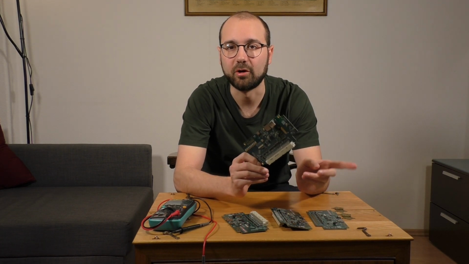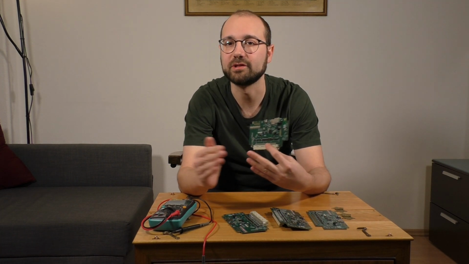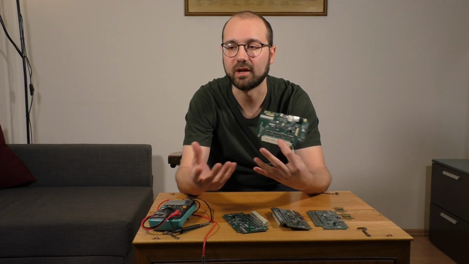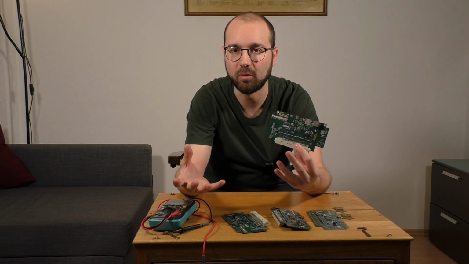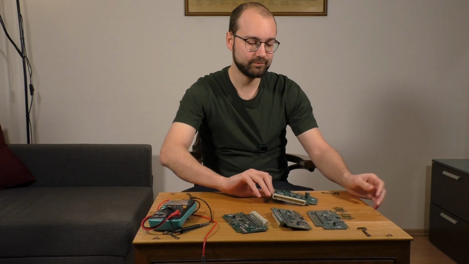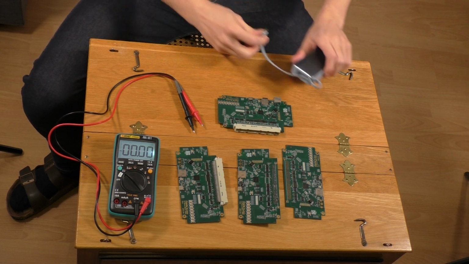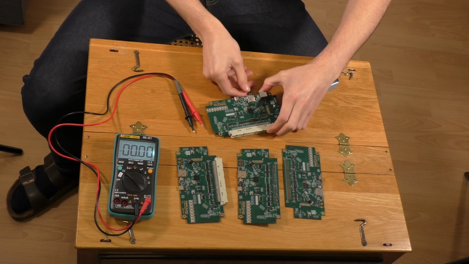By the way, what is hochohmig? Hochohmig is just a German word for high resistance. So there's no English word for that, but in German there's hochohmig and the opposite is niederohmig. That's it. And let's just power it on with a power bank and take this out.